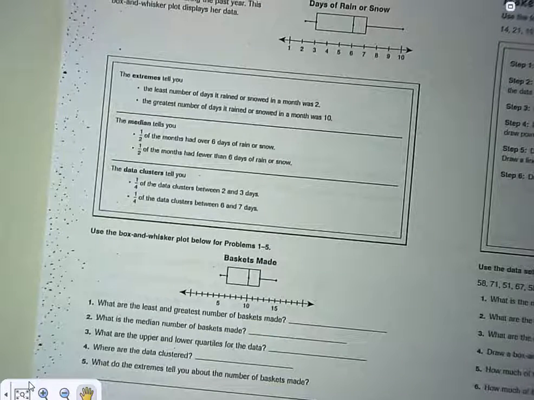Do we know exactly how many days it rained 5 inches? Can we tell that? No. It does not tell us things about individual days. It just gives us data clusters, okay?